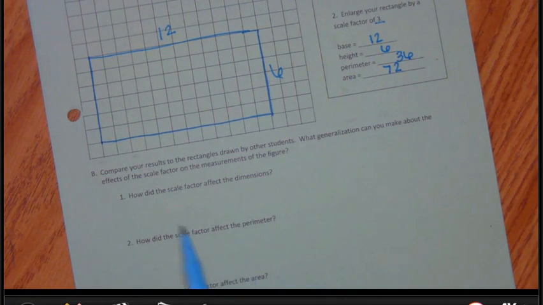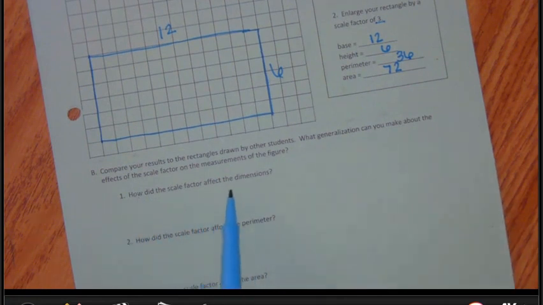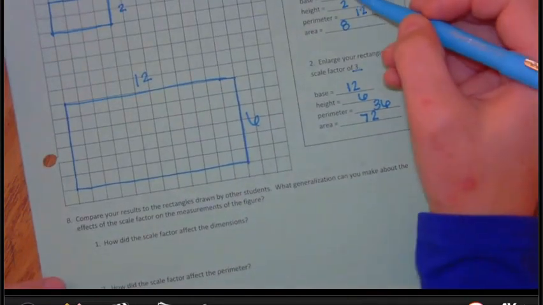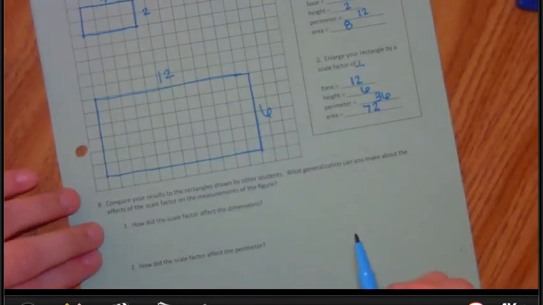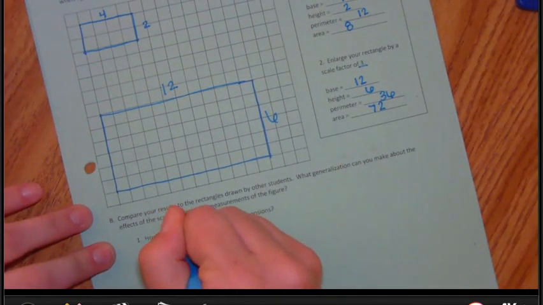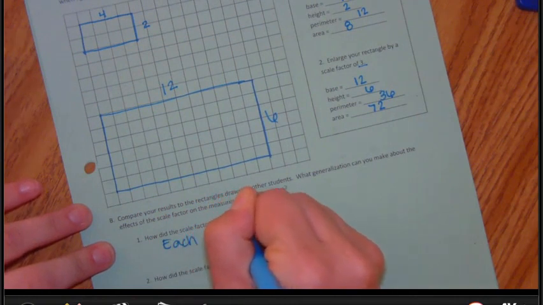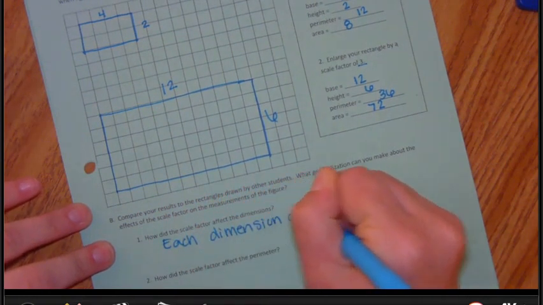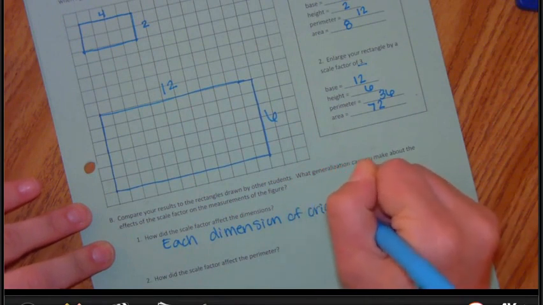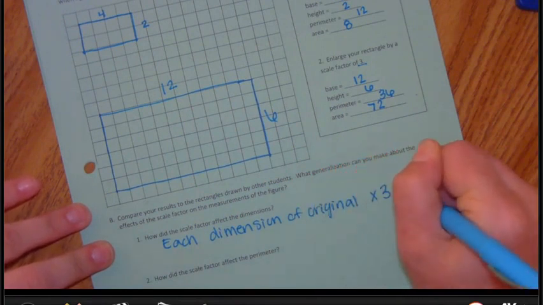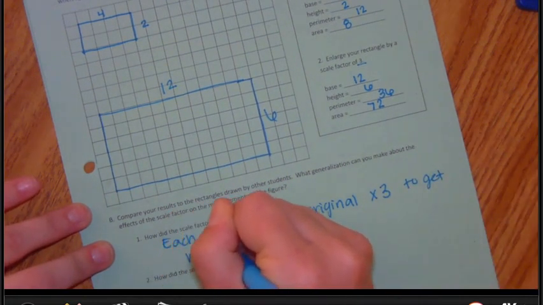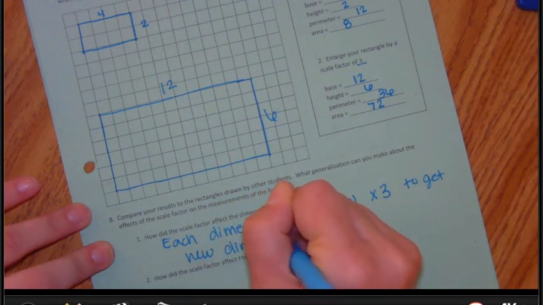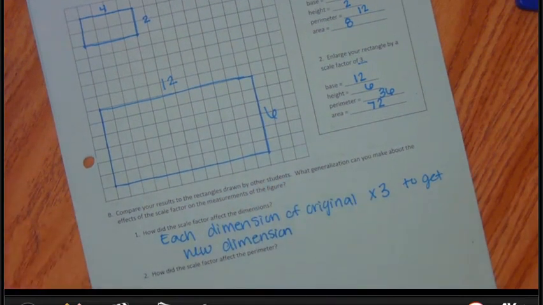Number 1, how did the scale factor affect the dimensions? When I went from letter A for number 1 to number 2, how did my scale factor affect my dimensions? Well, each dimension of my original is times 3 to get the new dimension. I multiply each dimension by 3 to get to my new dimension.